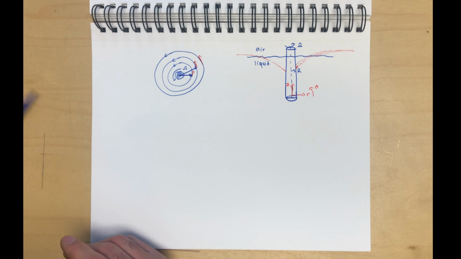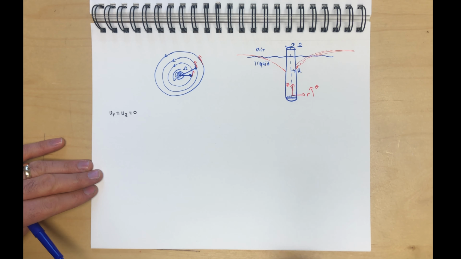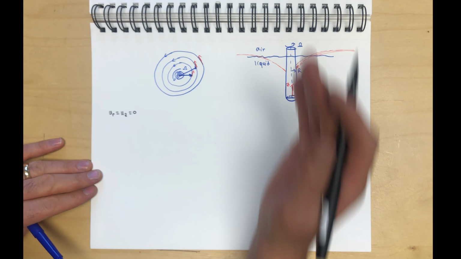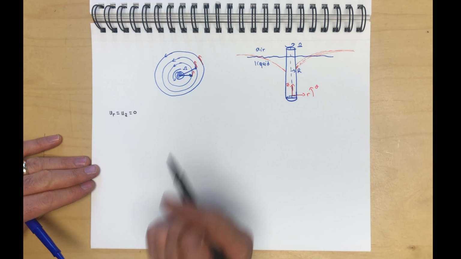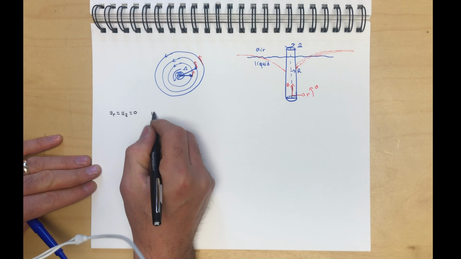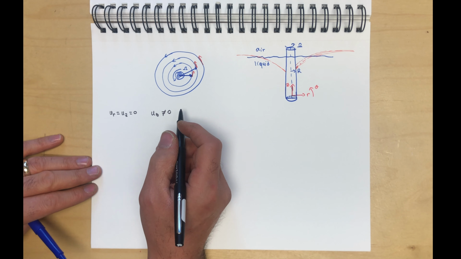Step 3 now is we're going to look at some of the assumptions. So we are going to assume that u_r and u_z are equal to 0. So there's no flow in the vertical direction. There's no flow in the radial direction. The only flow is tangential. The only velocity component, u theta, is not equal to 0.